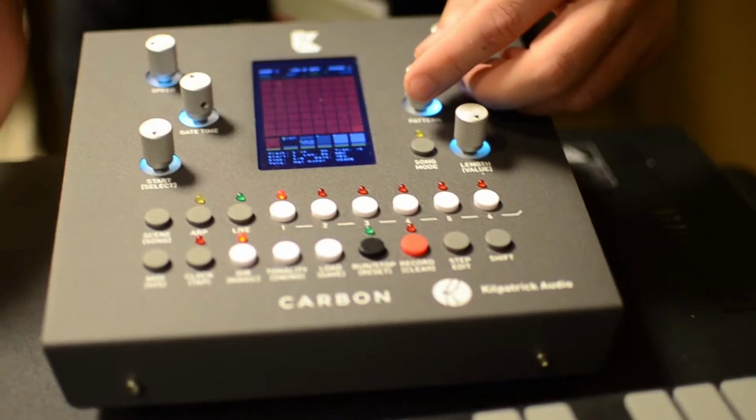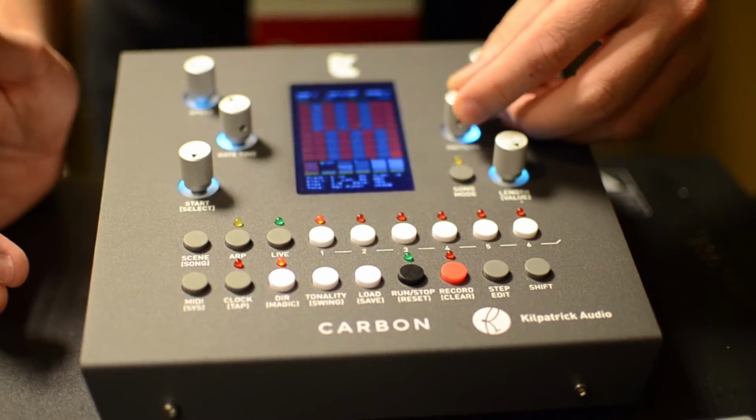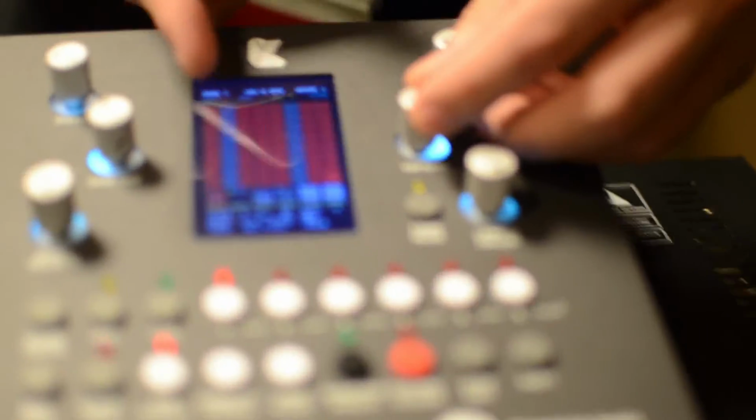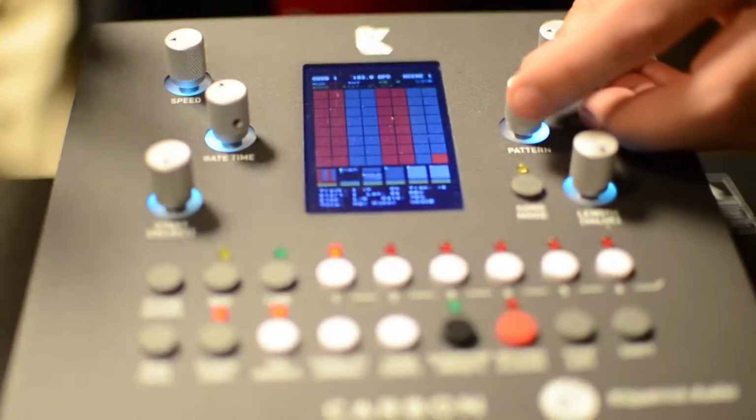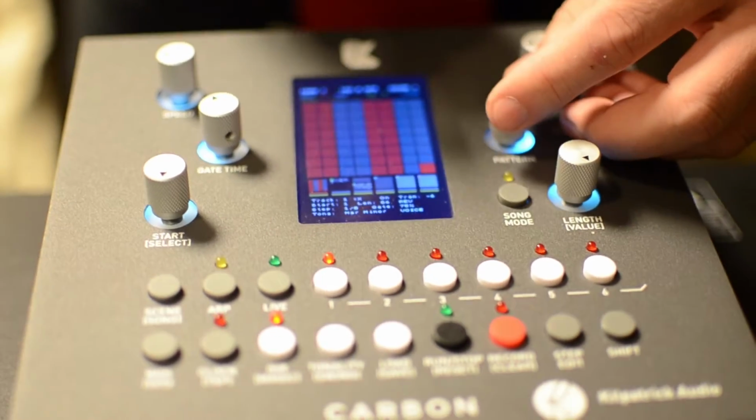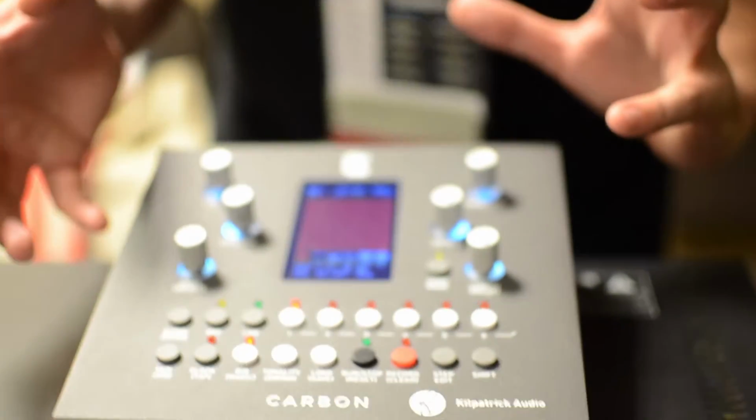So after you have your 64 steps there, you can start overlaying gate patterns. What this does is it's rhythmic variation for the same note values that are in those 64 parameters. And then you can start overlaying these gate patterns, and that step record was how you create your own gate pattern that I was showing you.